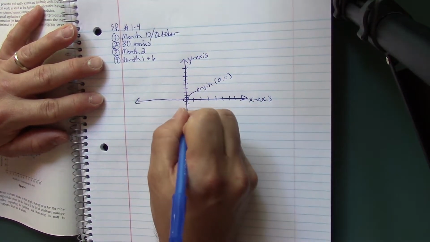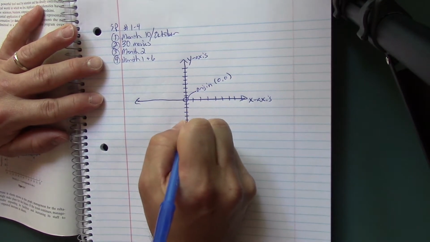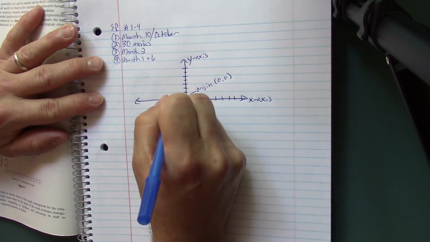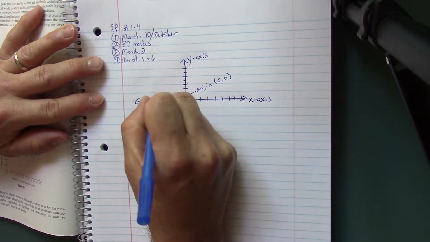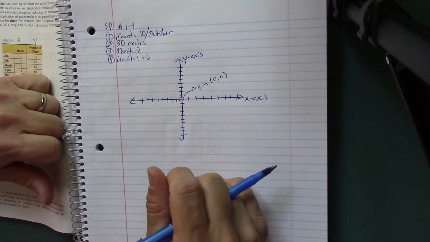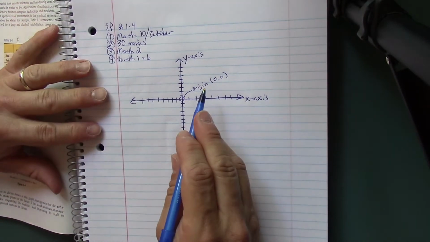You should probably go up and down to 8 and -8 in each direction. And the reason for that is because we're going to use this graph for what we're about to do on the next example anyway. Okay. All right. So we've got our origin.